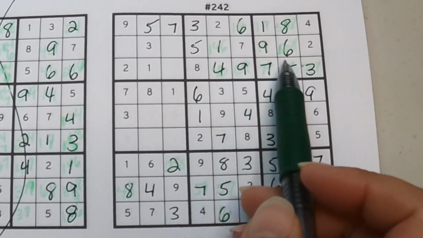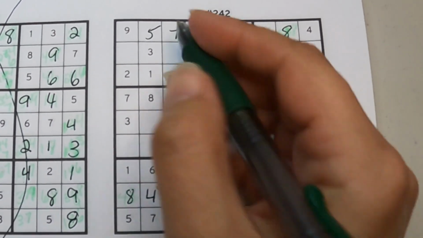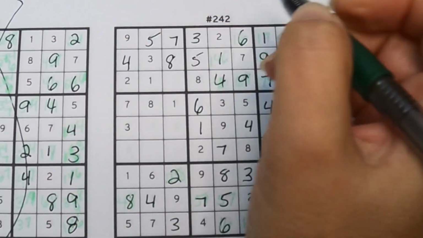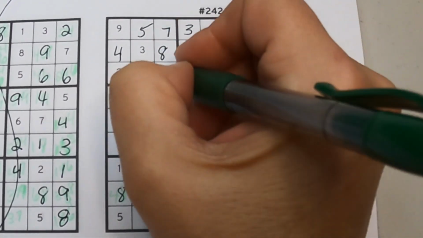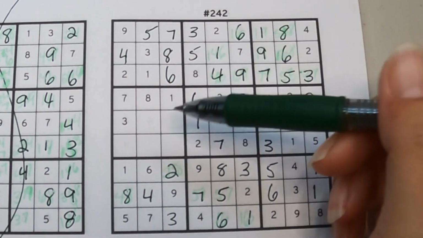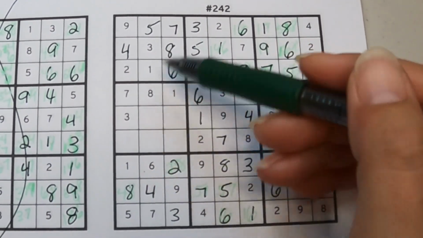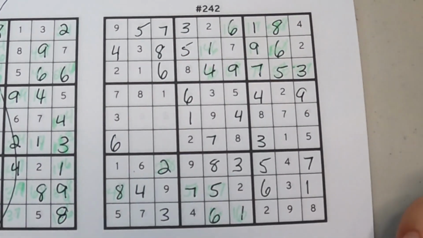For this row now, we're missing 4 and 8. We've got an 8 here, so 4, 8. And for this box, we're missing a 6. For this column, we're also missing a 6.